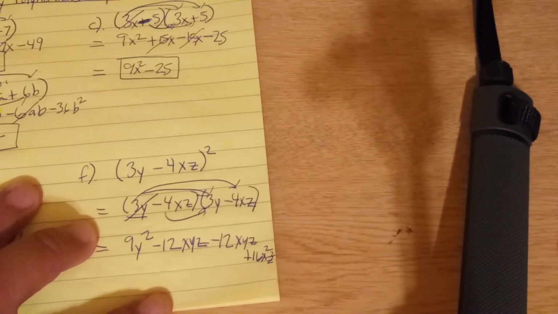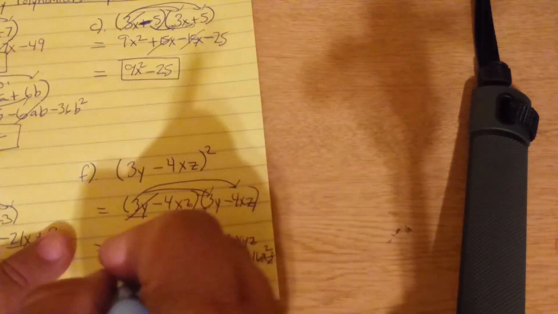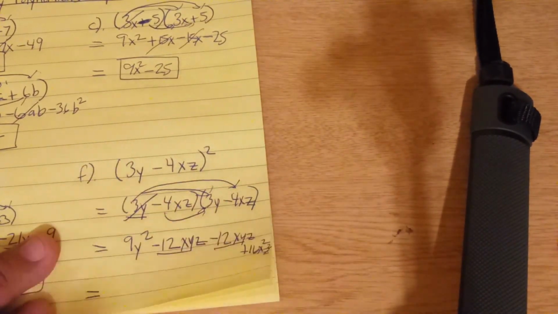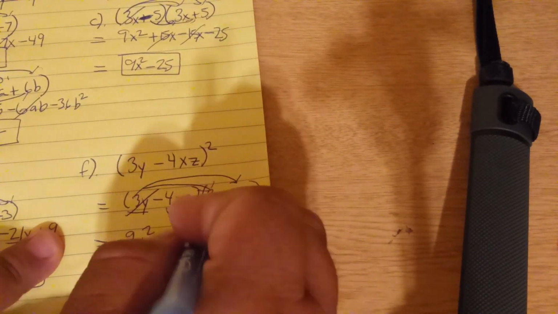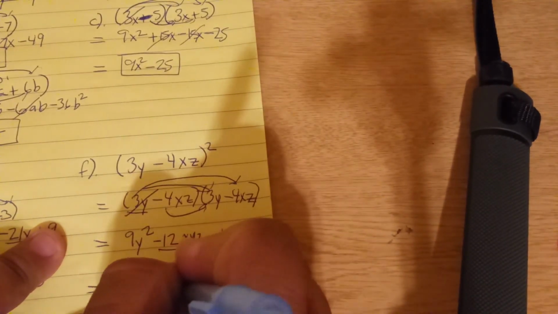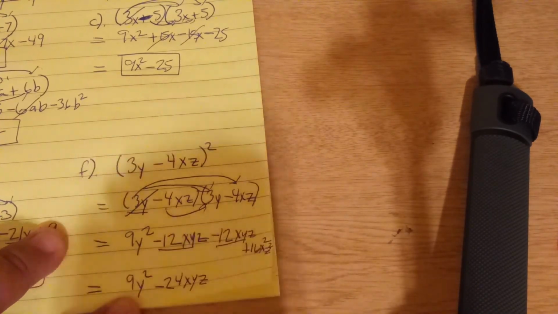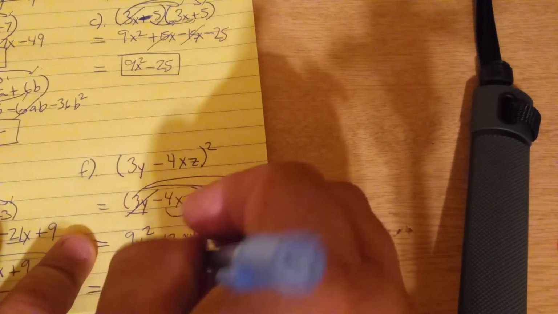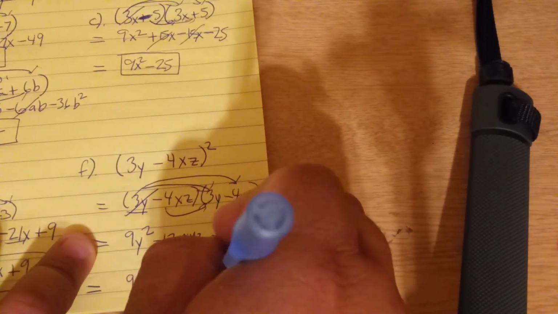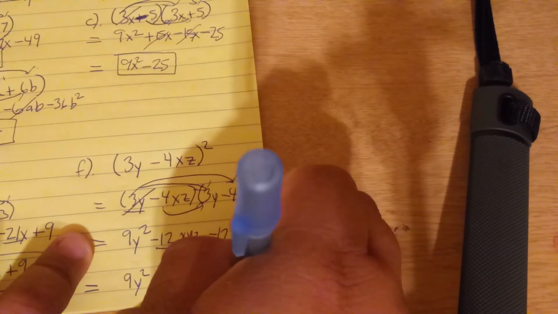I don't know if you can see it clearly, but eventually what's going to happen is that we're going to collect these two. So we're going to end up with 9y squared. Collect those two, so this will be negative 24xyz. And this last one, positive 16x squared z squared, we're going to go ahead and put it here. All right, so that concludes 4.5.